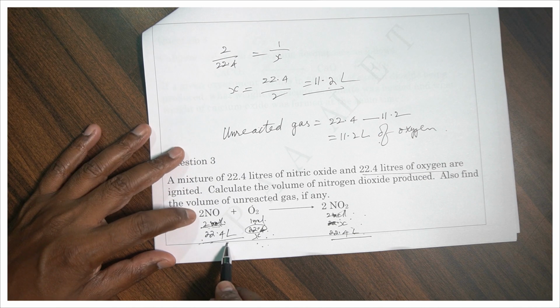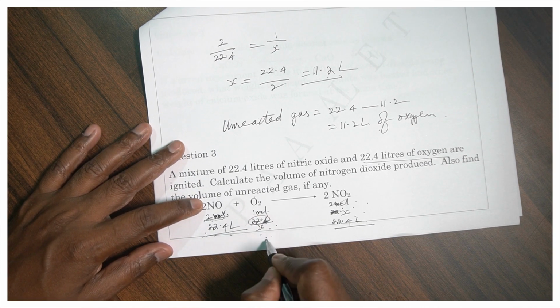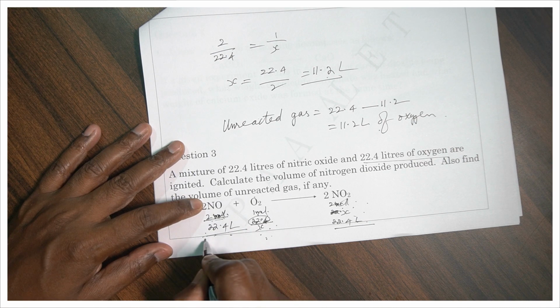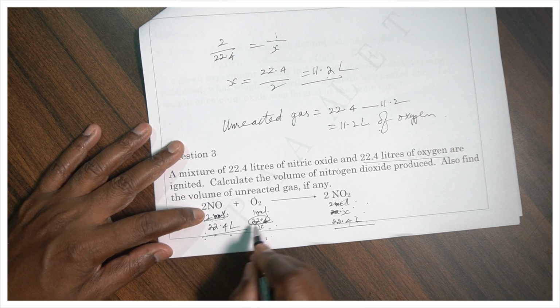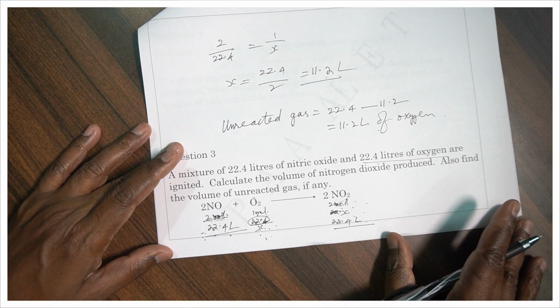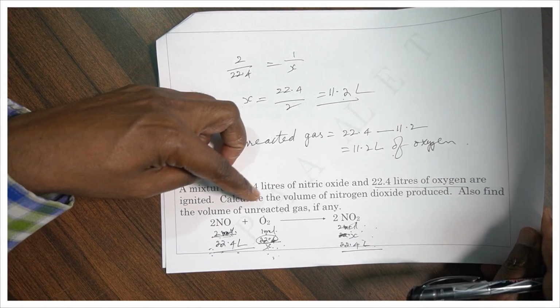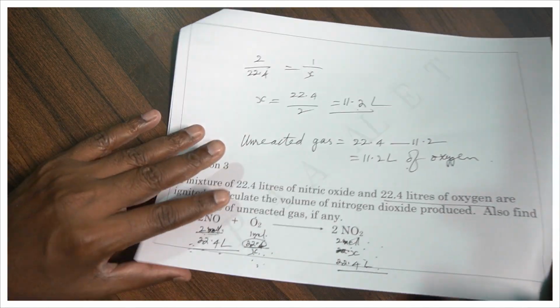Only 22.4 liters of nitric oxide is available. If you want to react 22.4 liters of oxygen, then you need double of this, which is not available. So half of this will be used. That is how you go by that. So you know there will be unreacted oxygen. Oxygen is in excess.